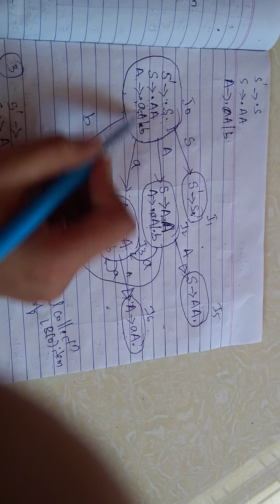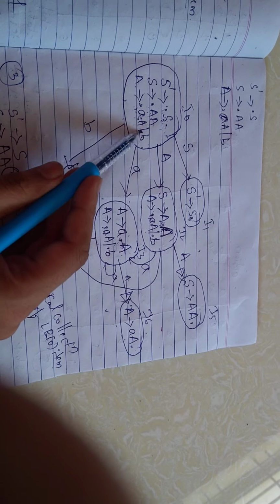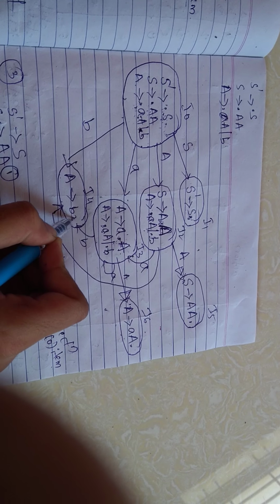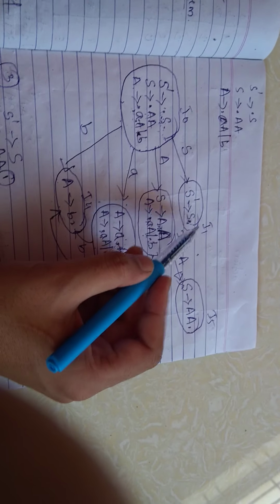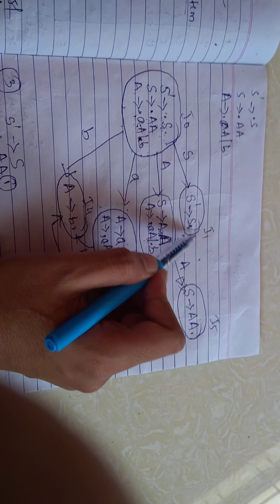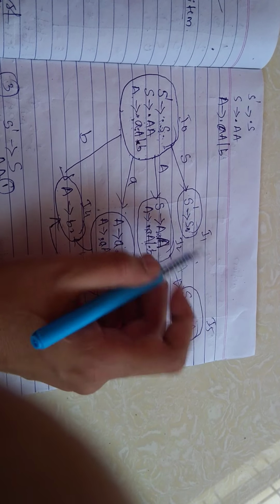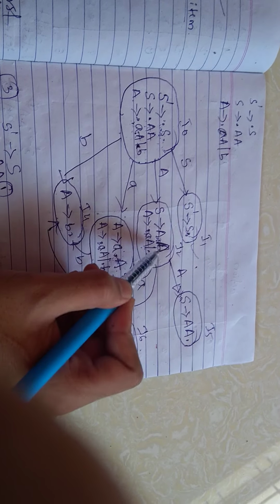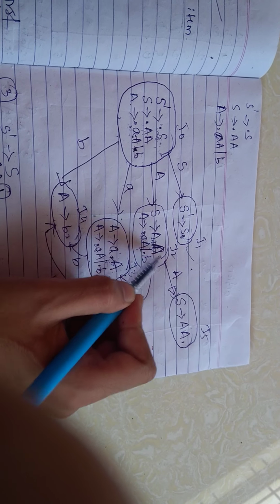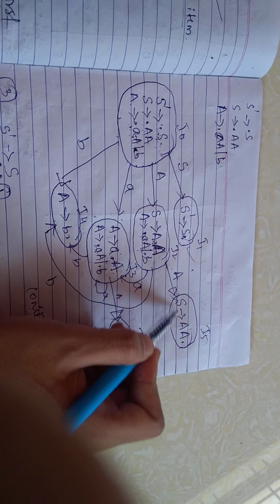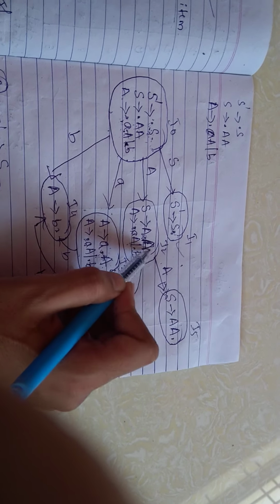Then dot on small a, here I wrote. Dot on b means the dot is shifted to the next level. It means goto function on b. Same thing here, it ends because we don't have any symbol in front of this particular dot symbol. Here again we can move the dot on capital A. So one more state we can find by having this particular production.